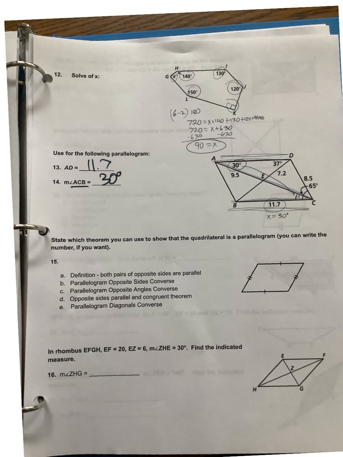Using that converse theorem, you then can say you have parallel sides. But you can't say they're parallel until you've proven it's a parallelogram. So I have a lot of students telling me that they're parallel and congruent. You can't say that until you say it's a parallelogram. Okay, so the only answer you could have given there is parallelogram, opposite sides converse theorem.